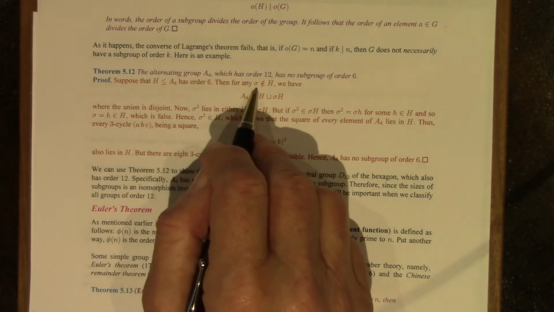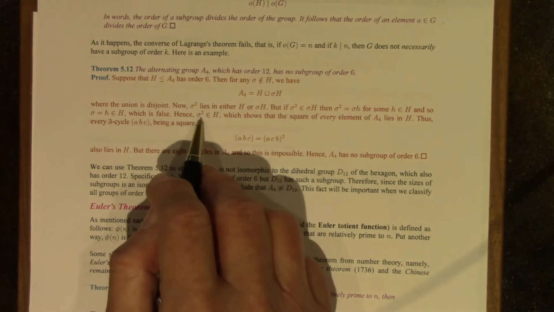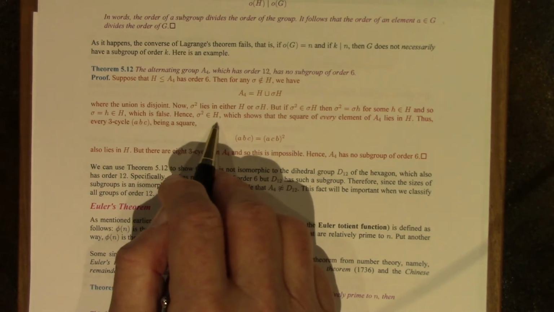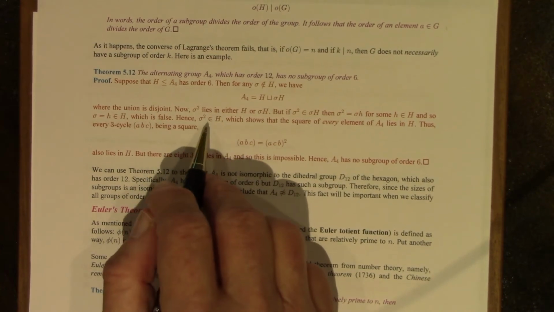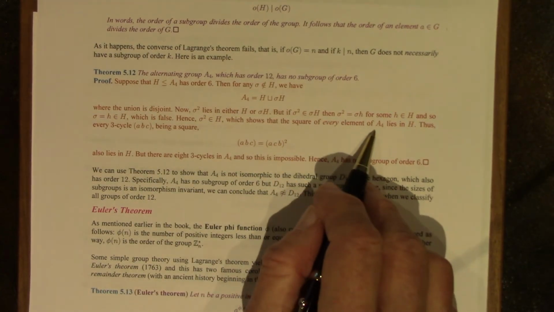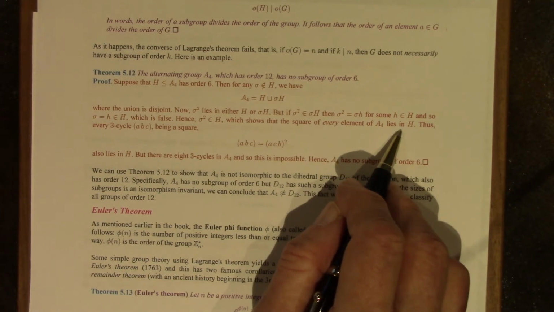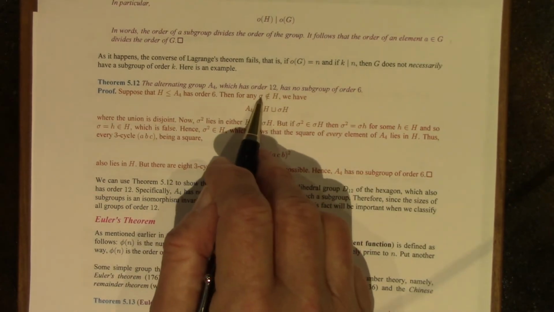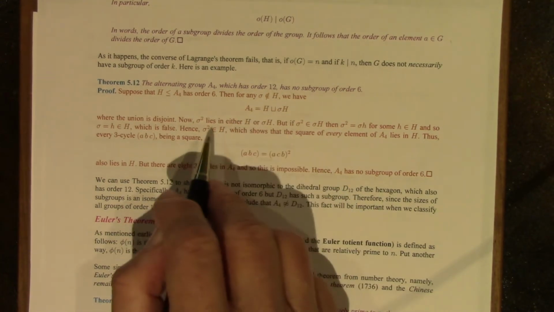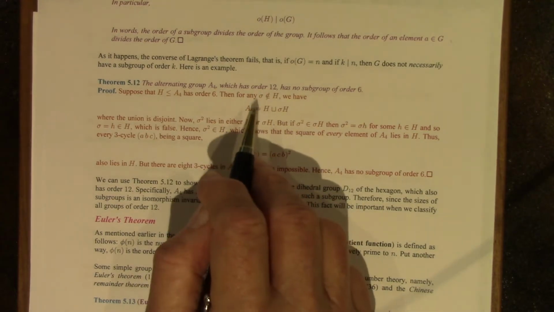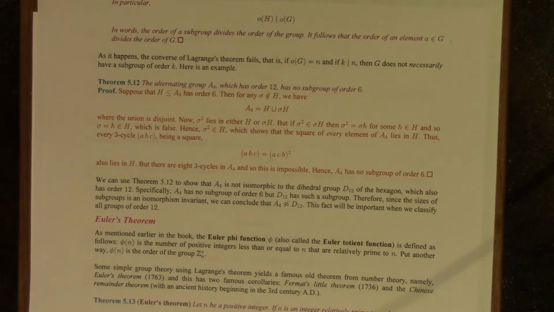We picked sigma so that it was not in H. So sigma squared is in H. That shows that the square of every element of A4 lies in H. Sigma was an arbitrary element not in H. Its square is in H. For an arbitrary element in H, its square is in H because H is a subgroup.